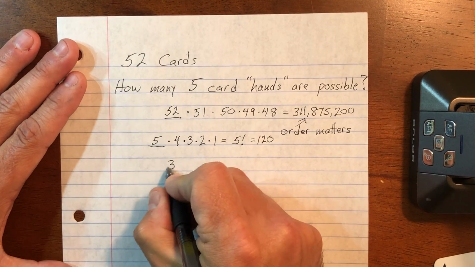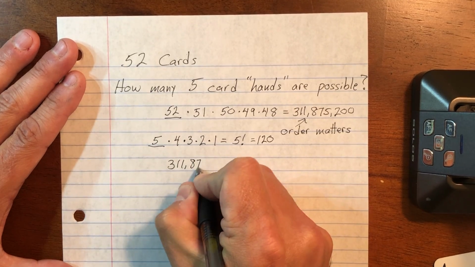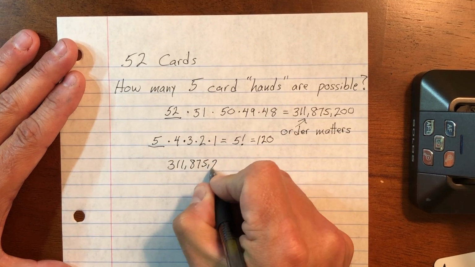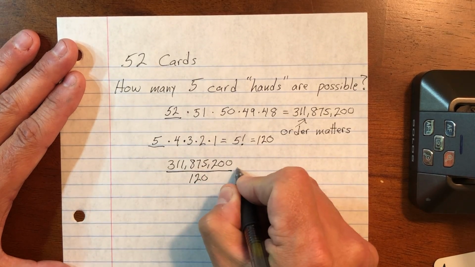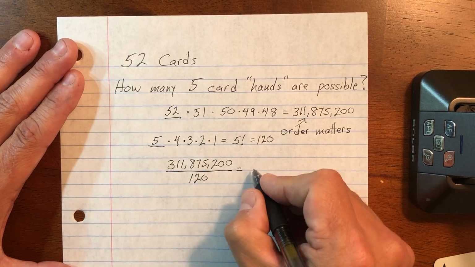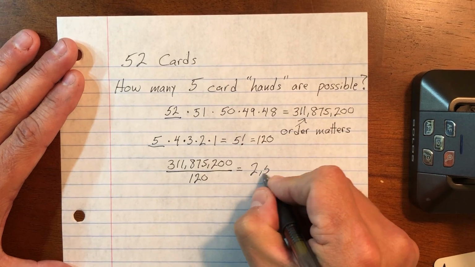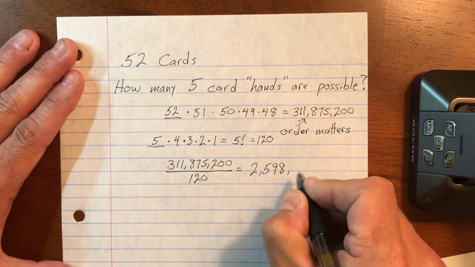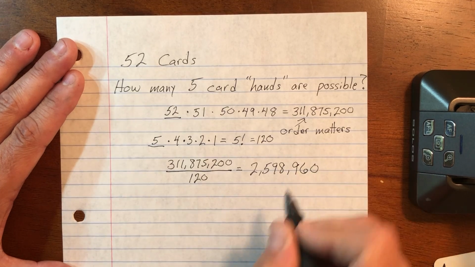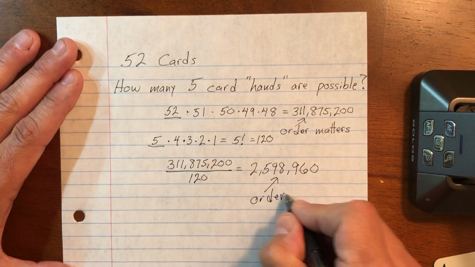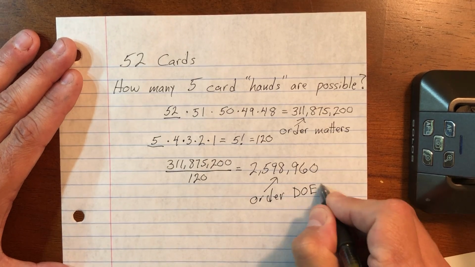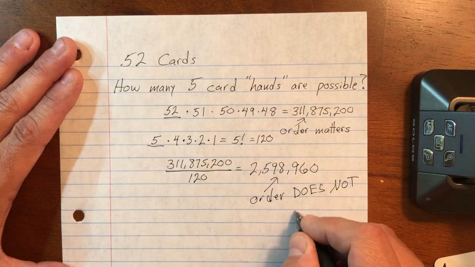So if I take the 311,875,200 and divide that by the 120 different ways to arrange the cards in my hand, I get 2,598,960. And for this one, order does not matter.